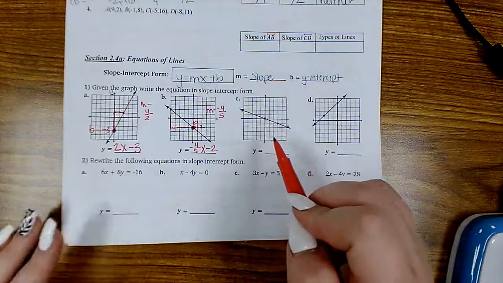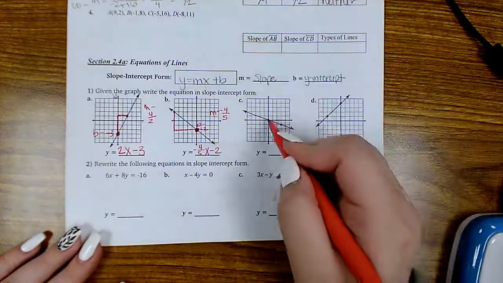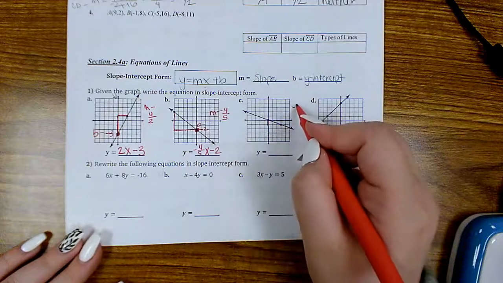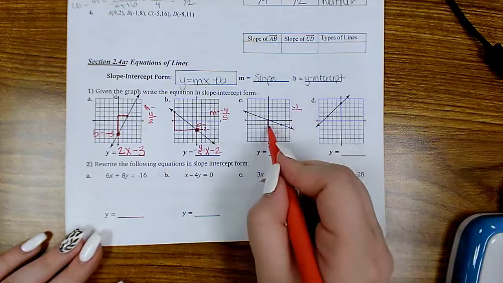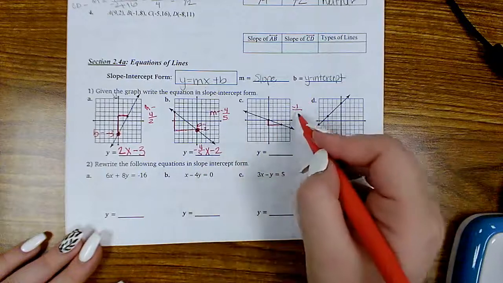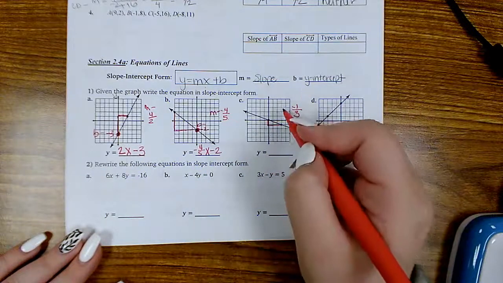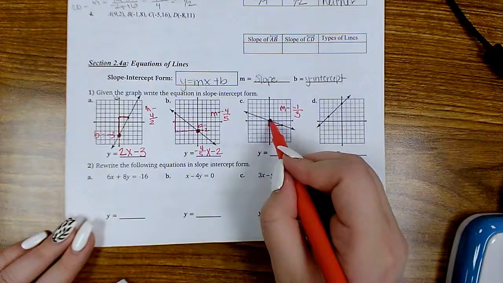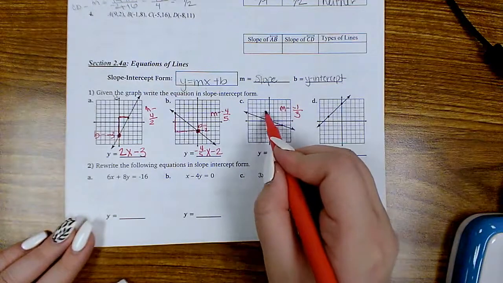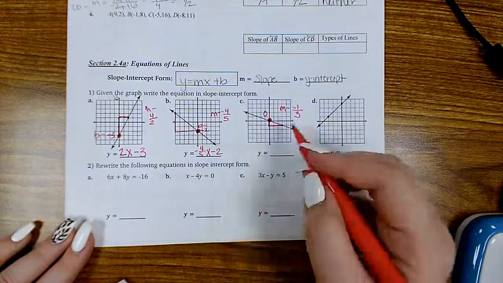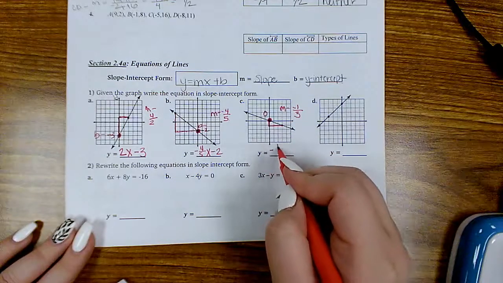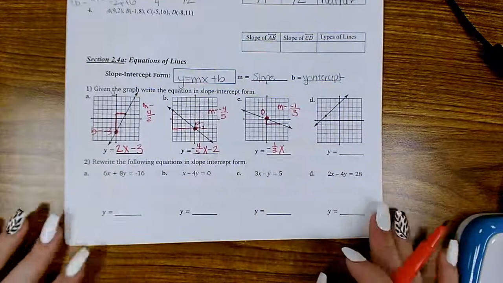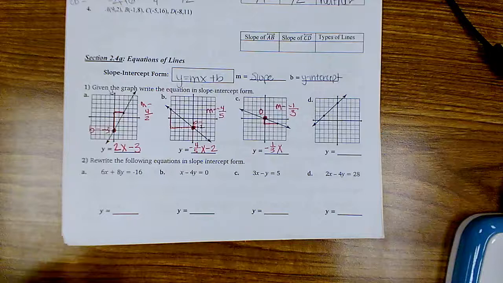Okay, so then we go on to c. So first we find our slope. So our slope is down 1. So down is going to be a negative over 3. So our slope is -1/3. And then our y-intercept is right here. That's just 0. So our equation is -1/3 x. And there's no intercept. You don't need to put a plus 0.